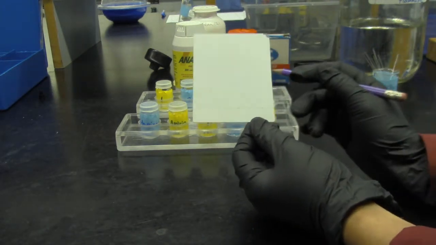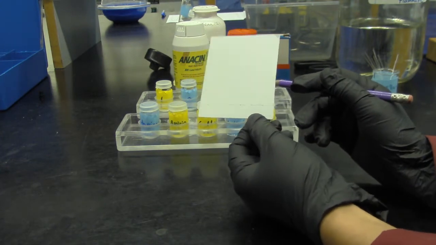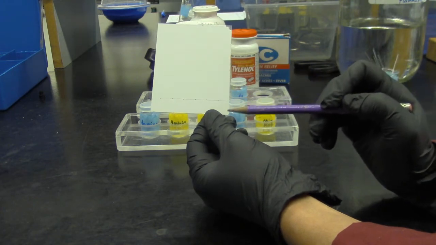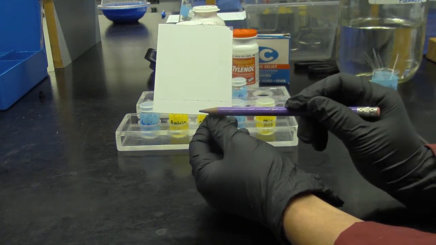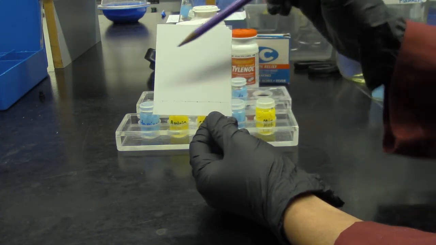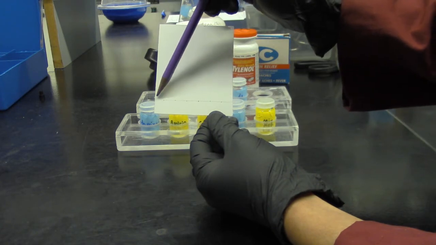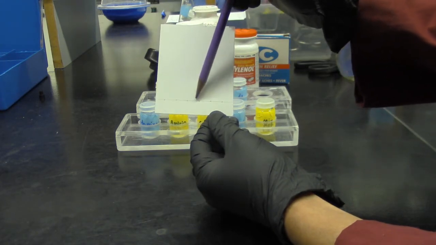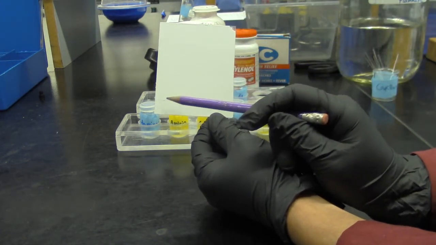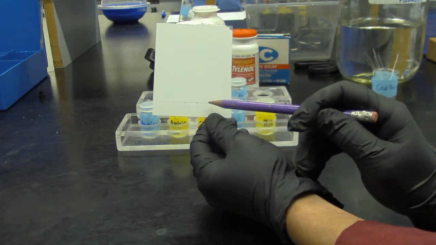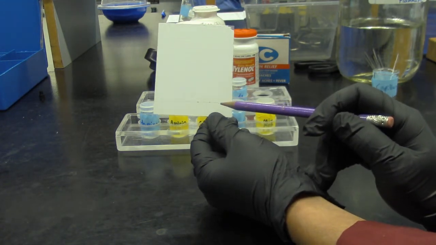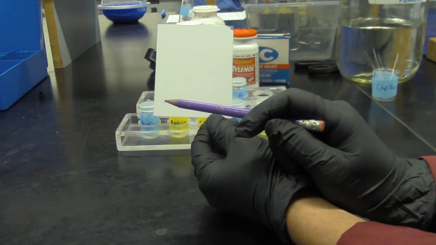Before you spot the TLC plate with all the standards and unknowns, you have to prepare the TLC plate first. First, you draw a line about 1 centimeter above the bottom of the plate, with a pencil. Here I drew a line using a ruler, across the plate, and I put a little tick mark with a pencil. That's where all the standards and the unknowns will be spotted. I have them equally spaced.